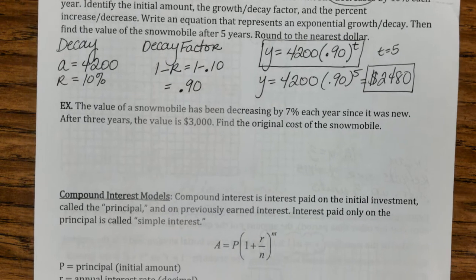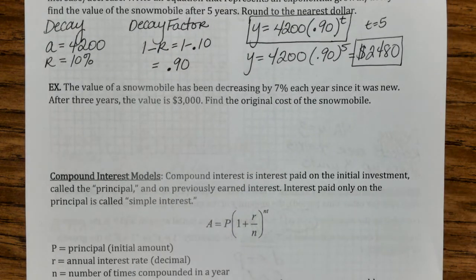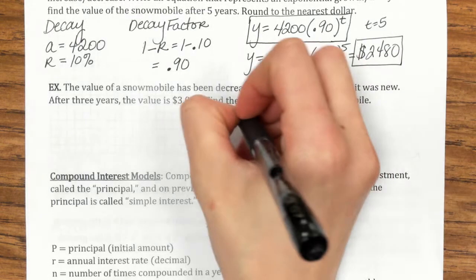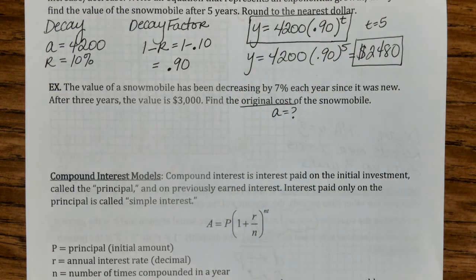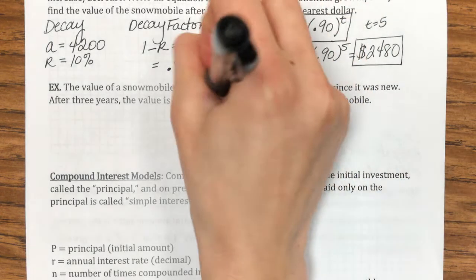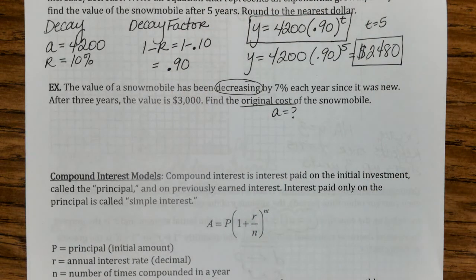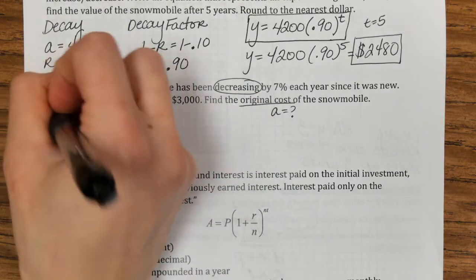Okay? Now the next one says the value of a snowmobile has been decreasing by 7% each year since it was new. After 3 years, the value is $3,000. Find the original cost. So you're now trying to figure out what A is. Okay? So I know that I've been decreasing. So that tells me, do I have a growth or a decay?